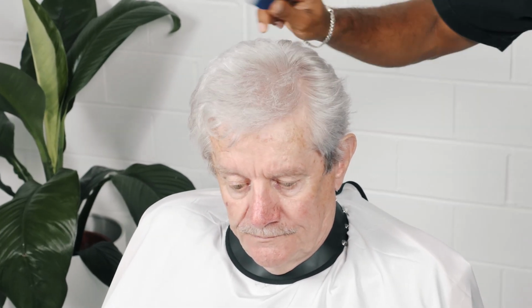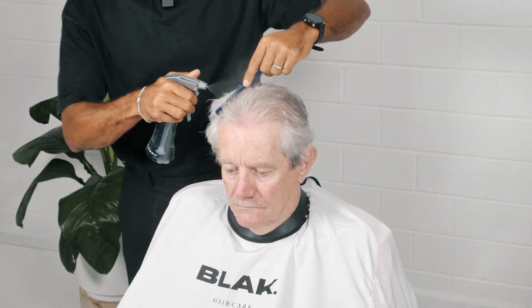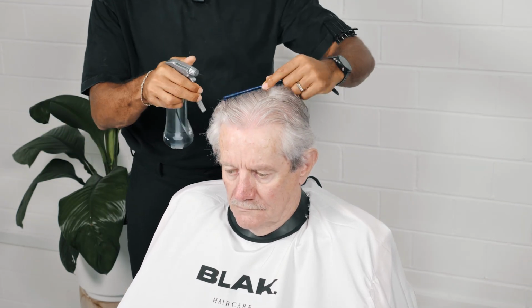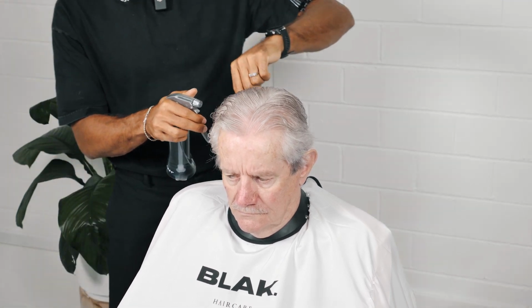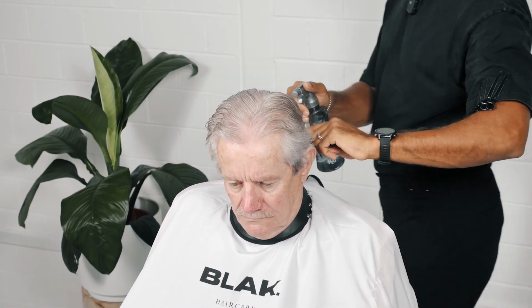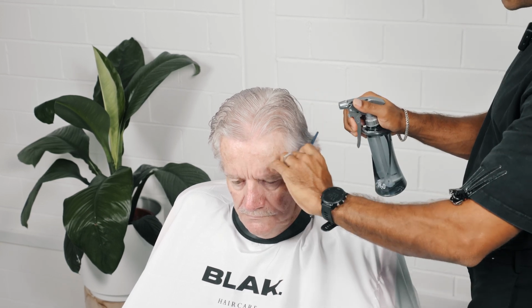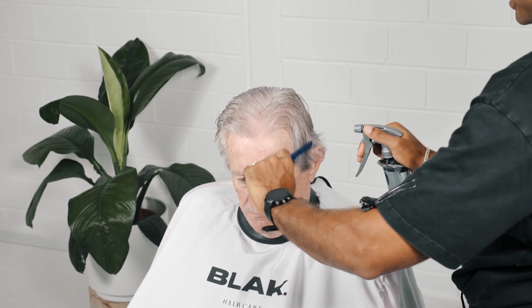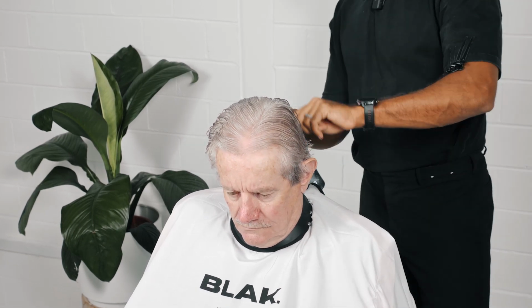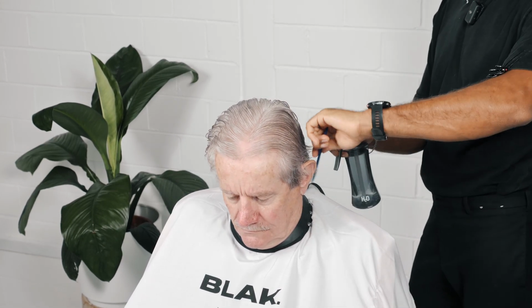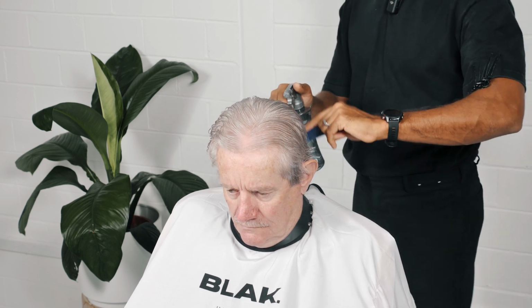Let's get started. So as always, I'm gonna start by wetting down the hair. While I'm wetting the hair, I'm just assessing all the growth patterns, density, changes in density, and changes in head shape. That's going to give me a lot more information to make decisions.